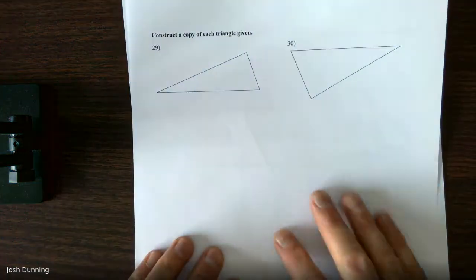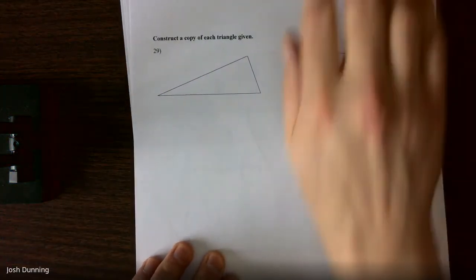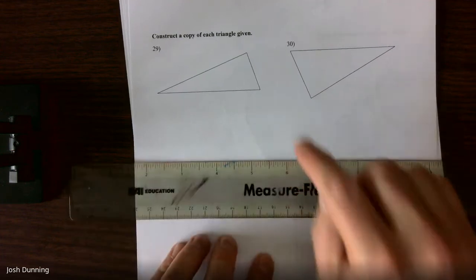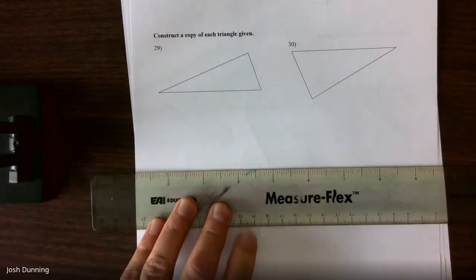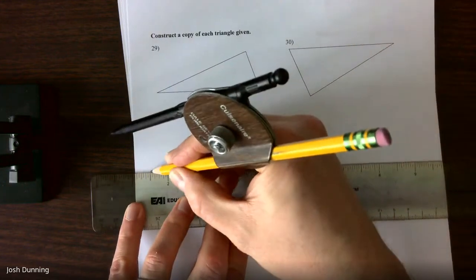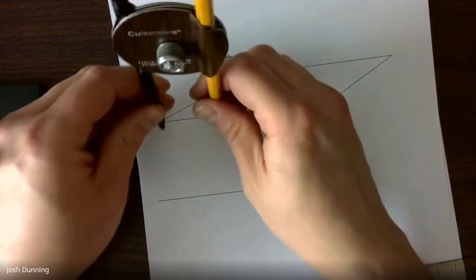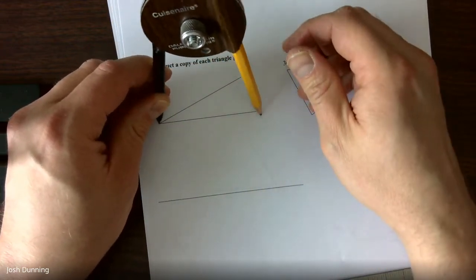And one more. All right. So, first thing we're going to do, we're going to pick one of the sides. I'll pick the bottom. And we'll copy that. So we draw a line and come up, measure that out. We just did this construction a couple ago.